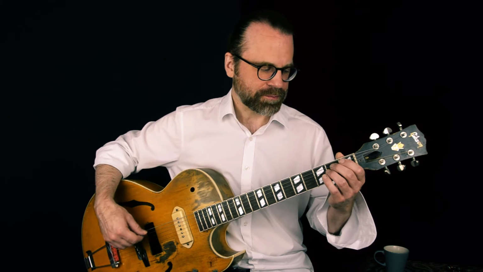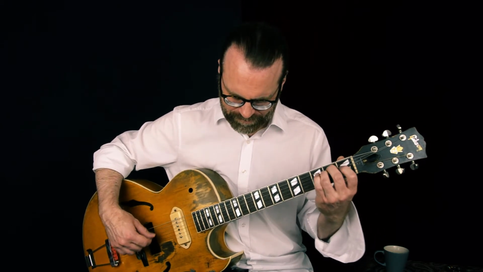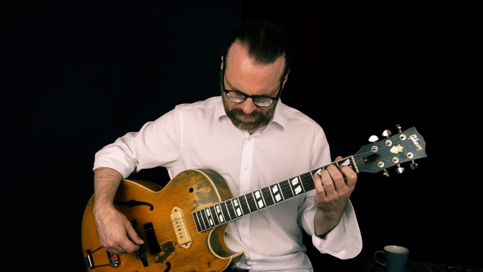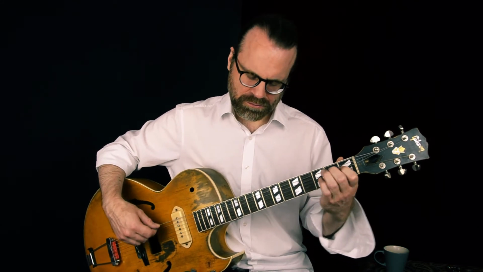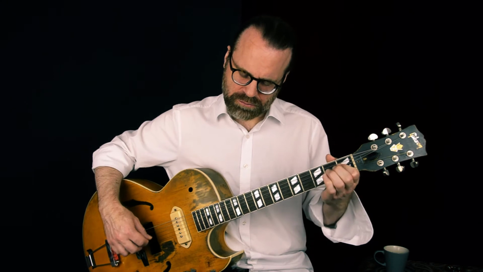Okay, so that's really like playing only using diatonic material. And also, you hear this tonic quality when I come from B dominant sevenths, kind of resolving to G sharp minor. So I play E major again, B dominant seventh.